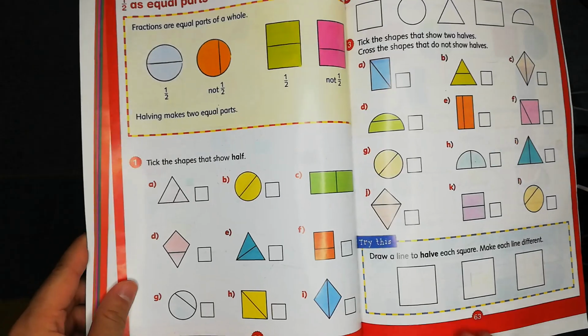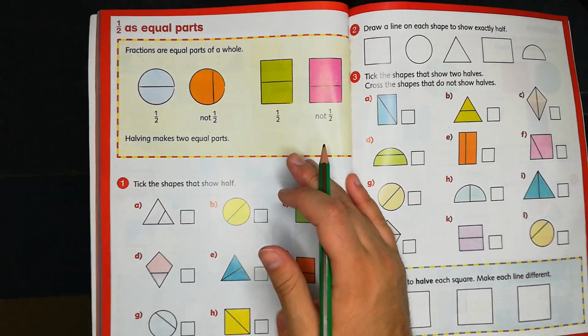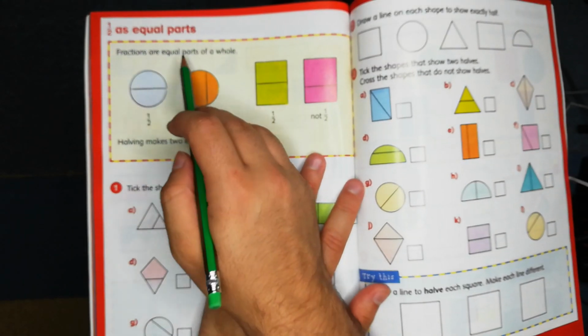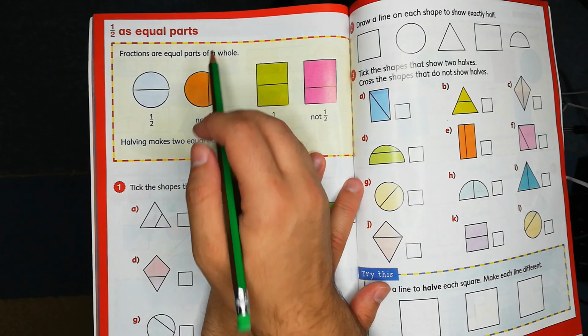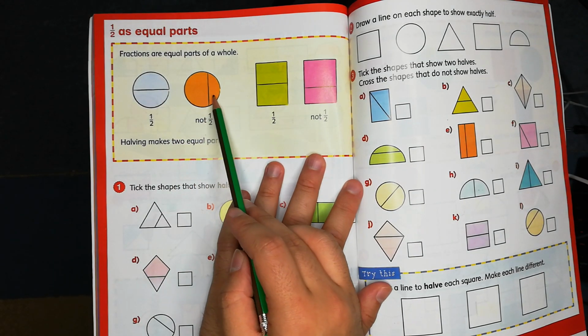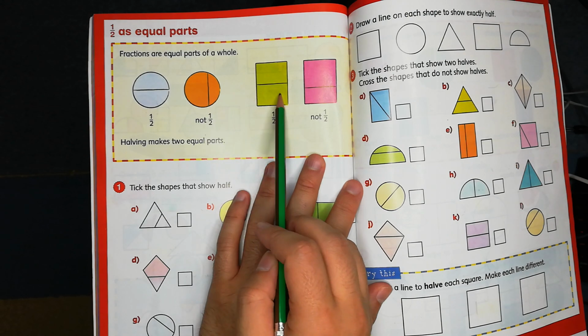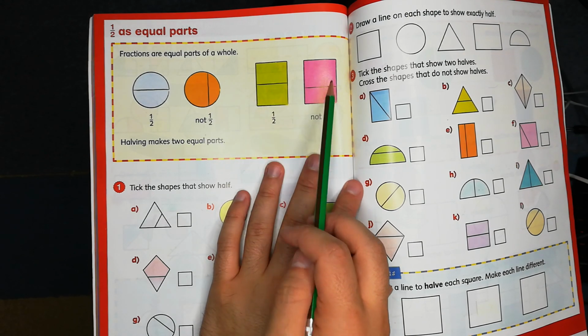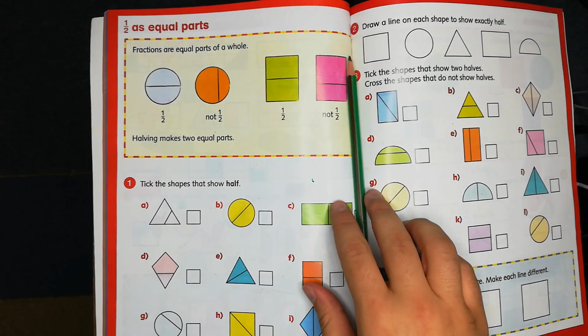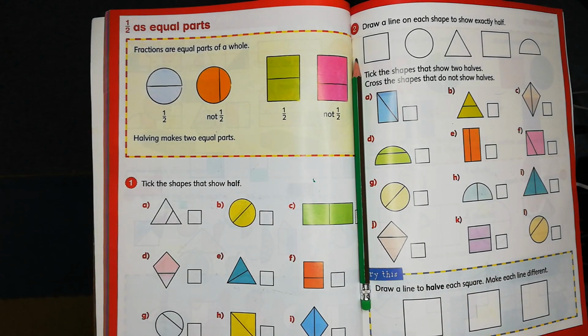Okay. Now, here in today's lesson, half as equal parts. Fractions are equal parts of a whole. So here, this is a half. Here, this is a half. This is not a half. Okay? Halving makes two parts equal. Okay? So two equal parts.